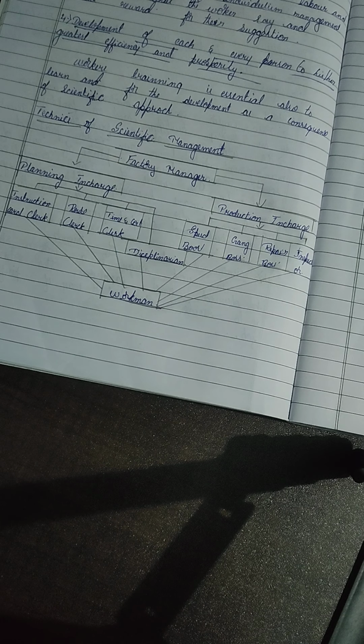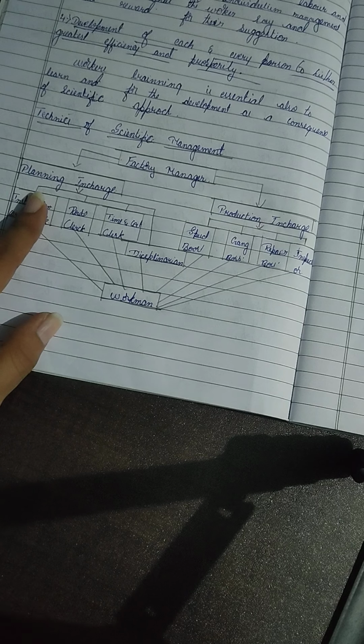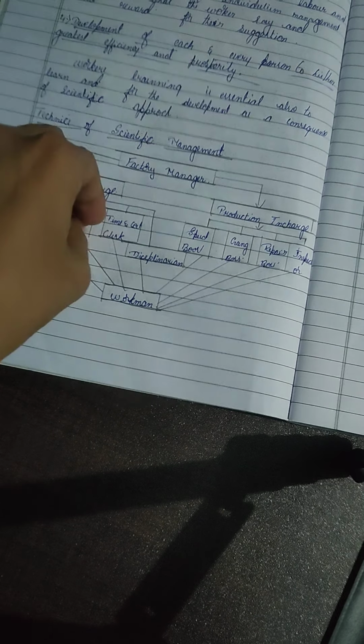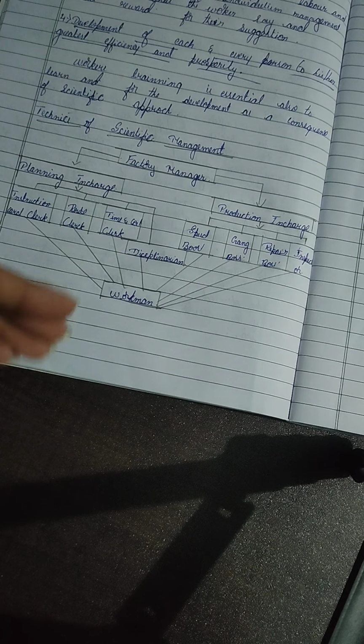What materials are to be used, and the details about that, will be given in the instruction card. Next comes the route clerk. The route clerk ensures the requirements for completing the particular work. He is the one person who sees how the work must be done.